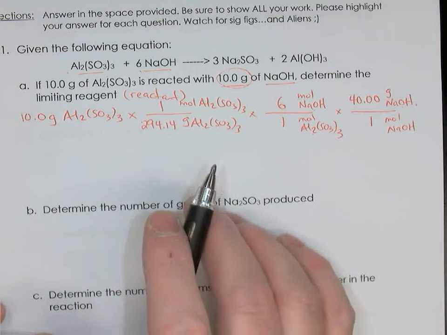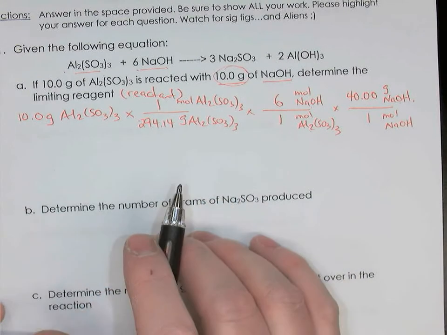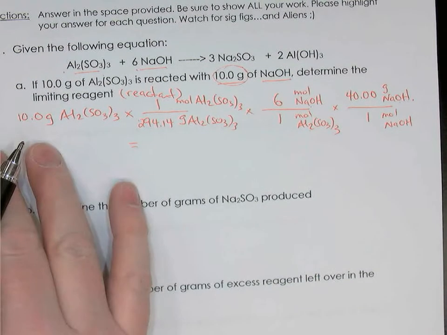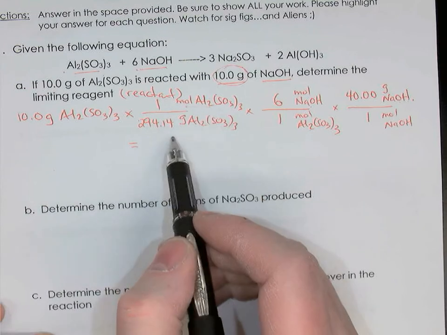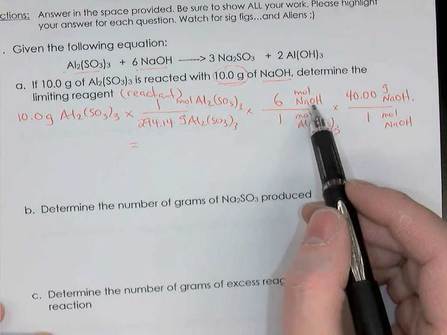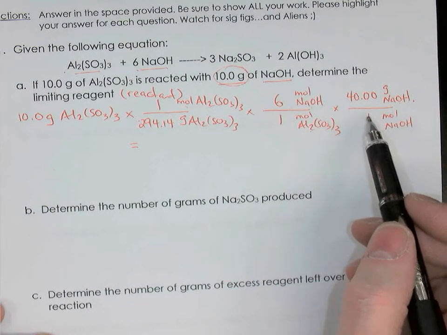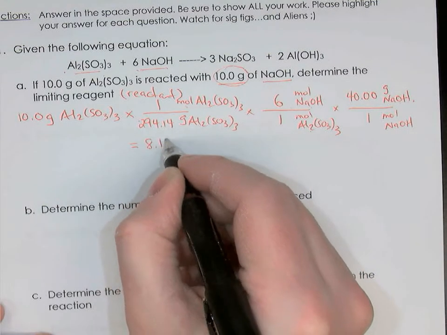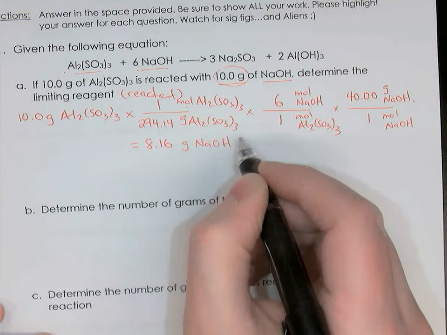Again, it's a very good idea to pause the video and try it yourself, and then just check to see if you've got it right. Grabbing a calculator now, 10 grams divided by 294.14, this is going to give me the moles of aluminum sulfite. Multiplying by 6, that will give me moles of sodium hydroxide, and then multiplying by 40, that'll give me grams of sodium hydroxide, and according to my calculations, 8.16 grams of NaOH is the answer to this.